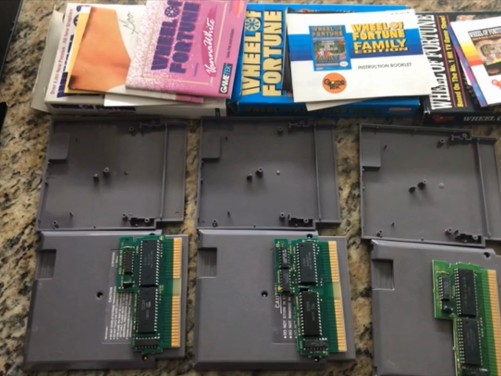But either way, this is a fun one. There are other games based on obviously famous shows that the NES adapted, like Jeopardy and Family Feud. But right now, I'm just going to focus on Wheel of Fortune, just for you guys to know a little bit more about the history.